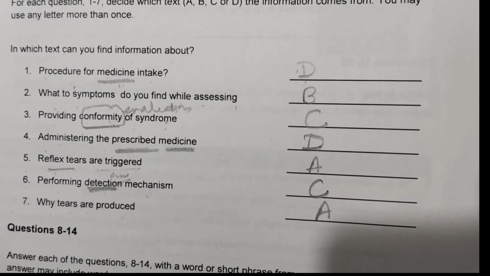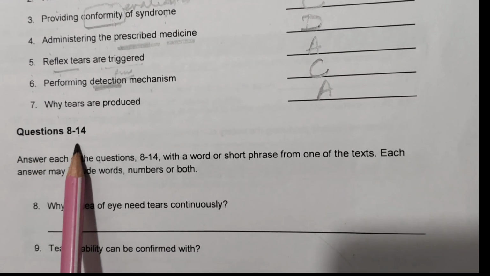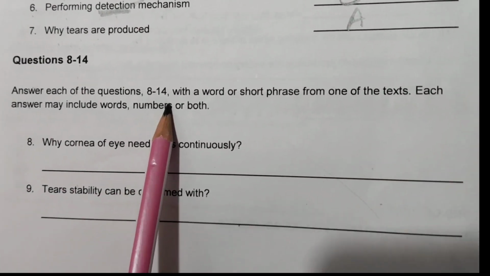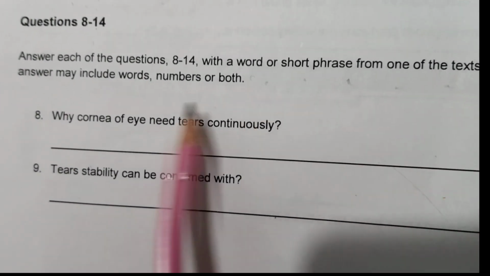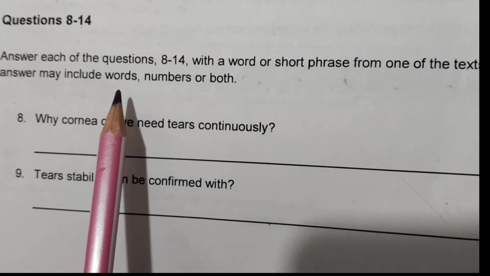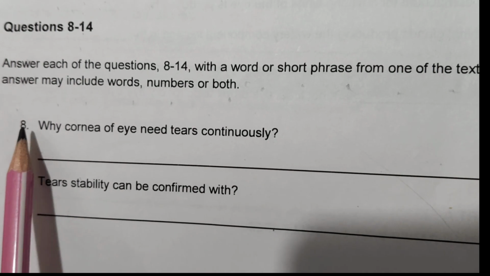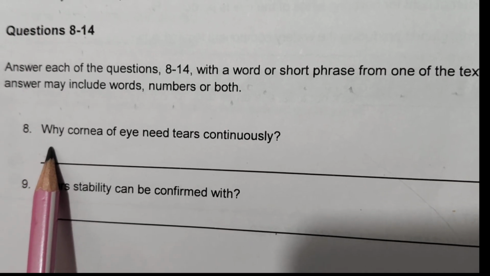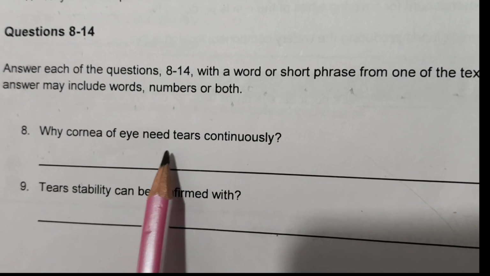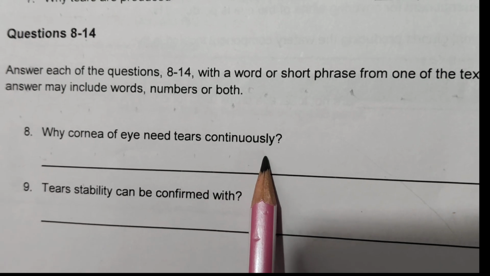Okay. Next, we can start with question number 8 to 14, that is to answer each of the questions 8 to 14 with a word or a short phrase from one of the texts. Each answer may include a word, number or both. Well, the first question, the 8th question, is why the cornea of the eye needs tears continuously.